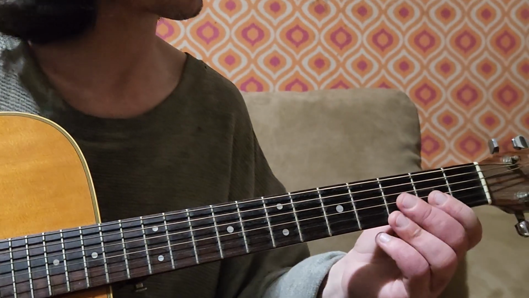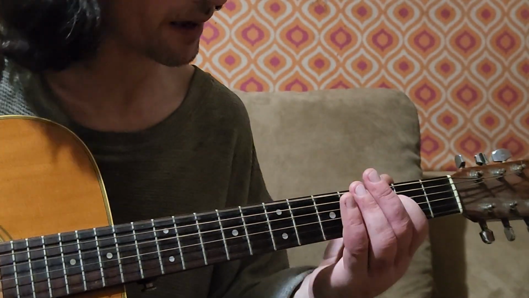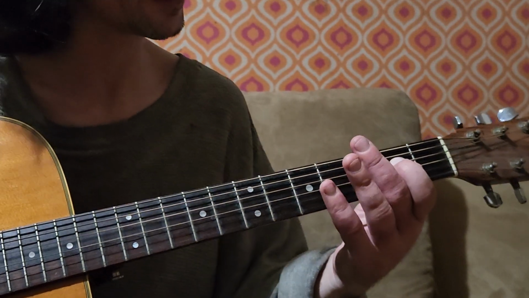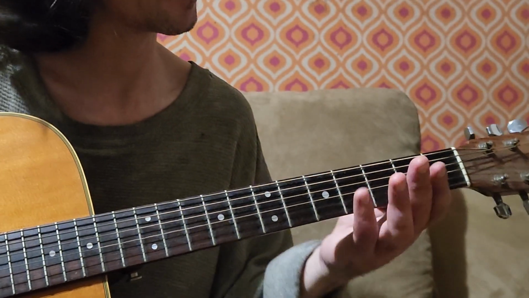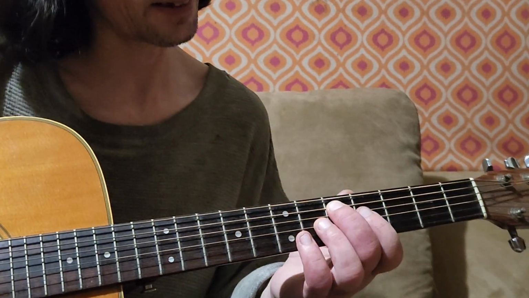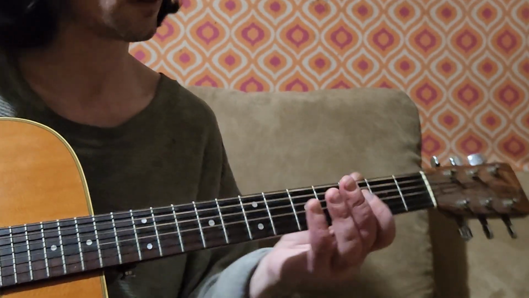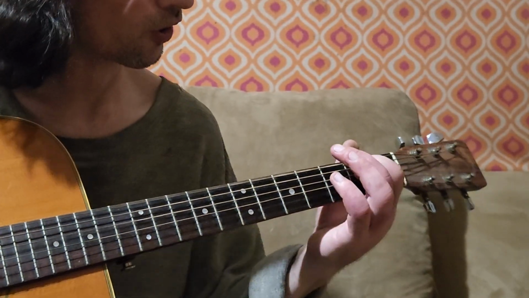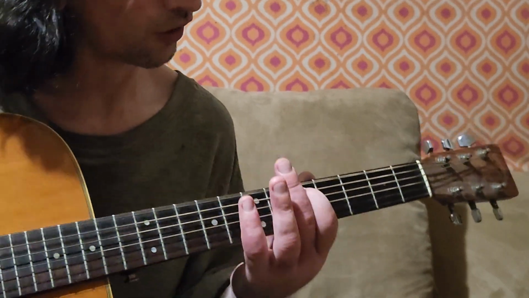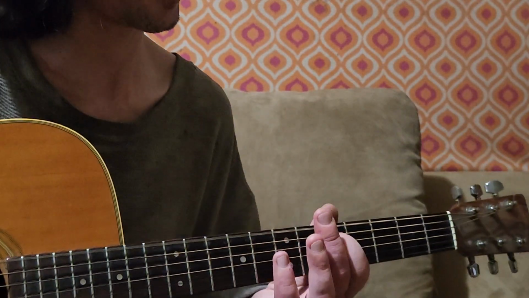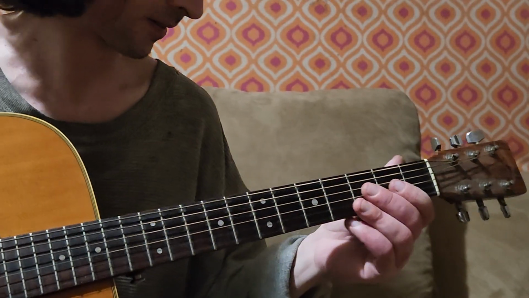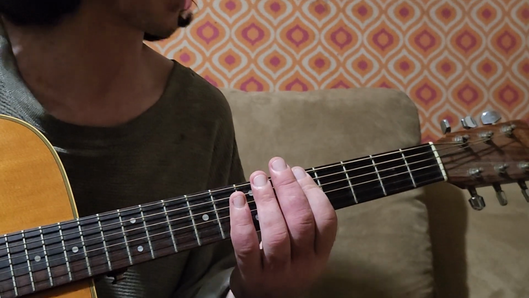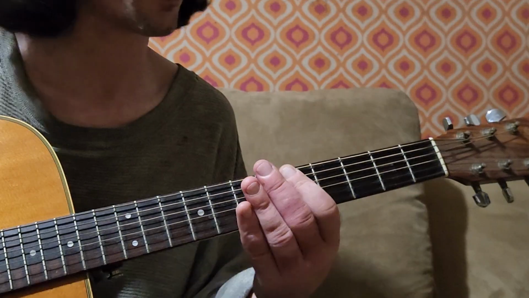Again, what I will do: F, A, G, F, E, C. Slide C to D. It is D, A, C to D. And back to the main transitional parts, but this time we do both of them.